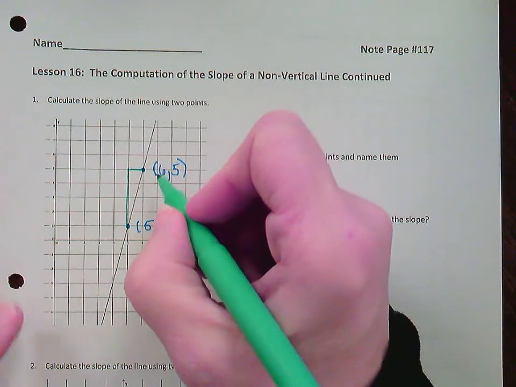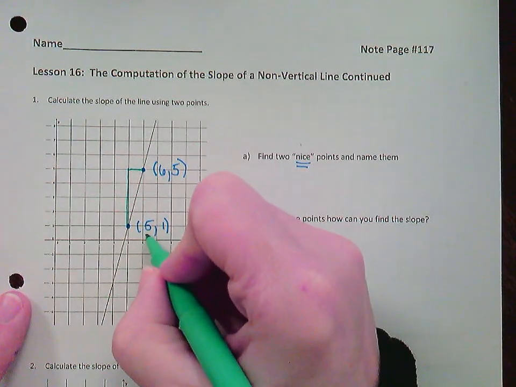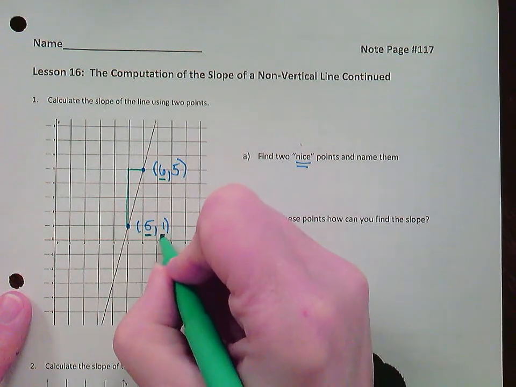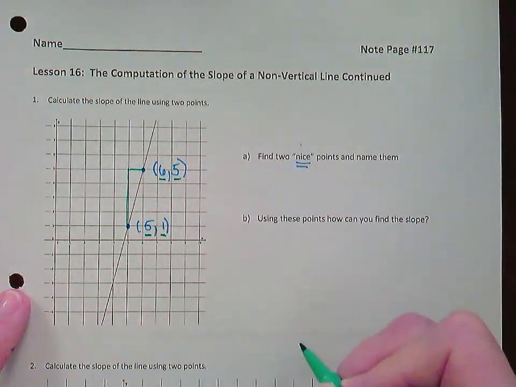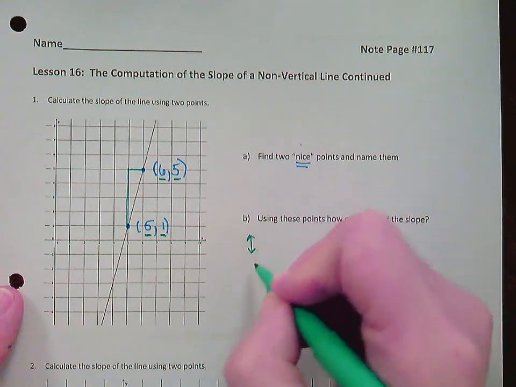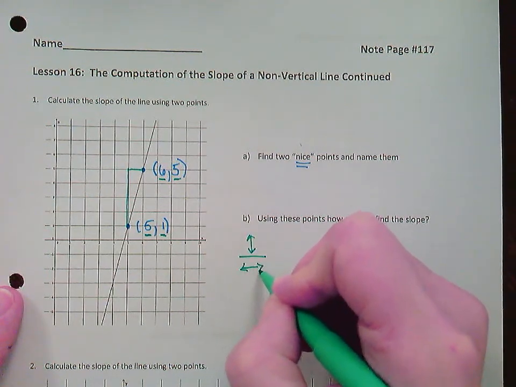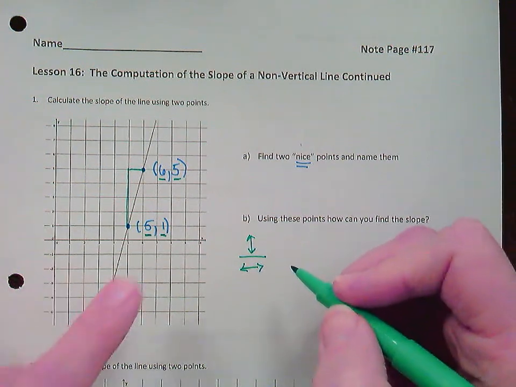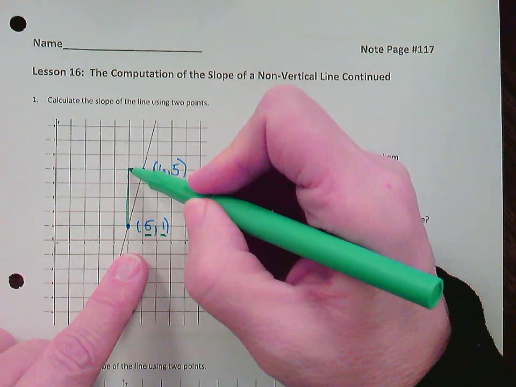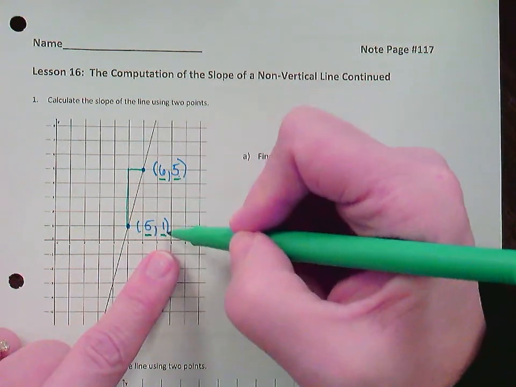Remembering that in these points, this first value is my x value, this second value is my y value. Let's talk about slope. Slope is my vertical change over my horizontal change. So if I want to talk about my vertical change between this point and this point, I want to look at my y values.